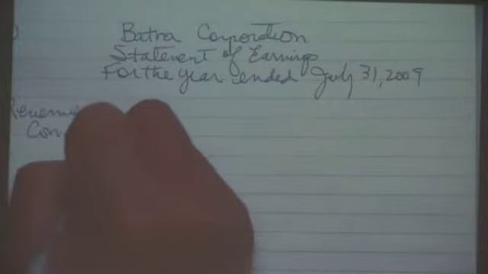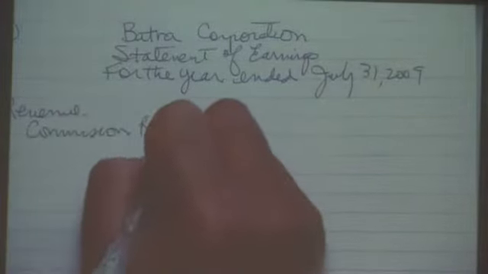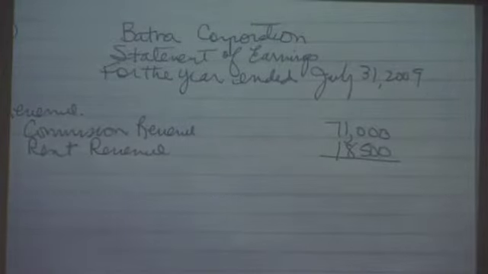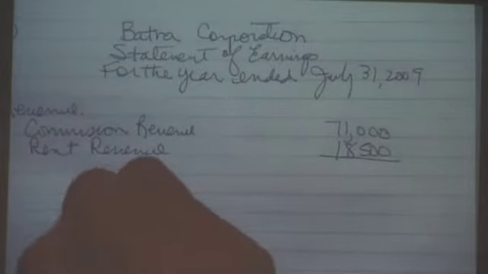First, we start with revenue. There's only 2 revenue accounts I can see from the list. One of them is commission revenue. The second one is rent revenue. Total revenue.